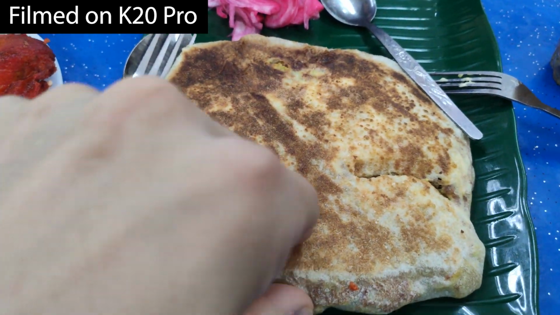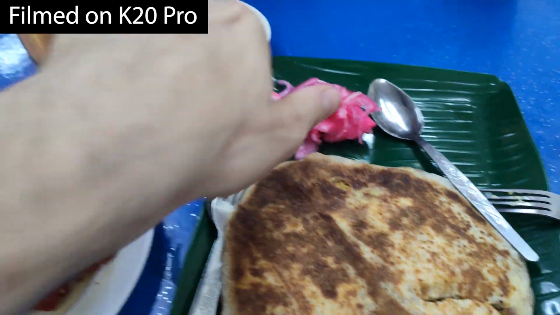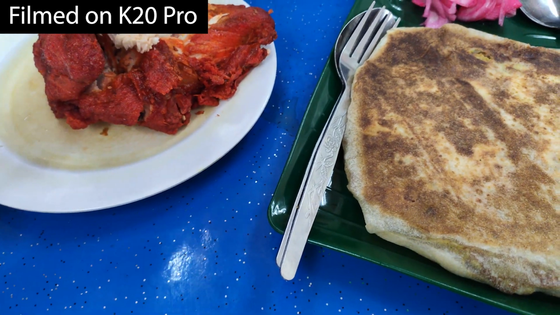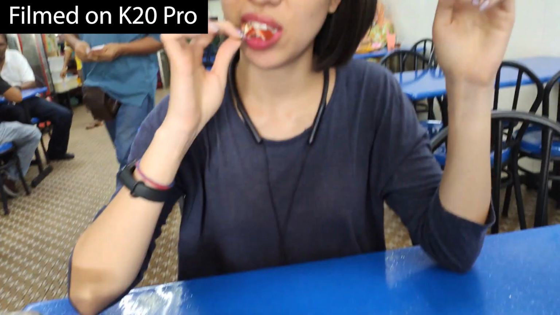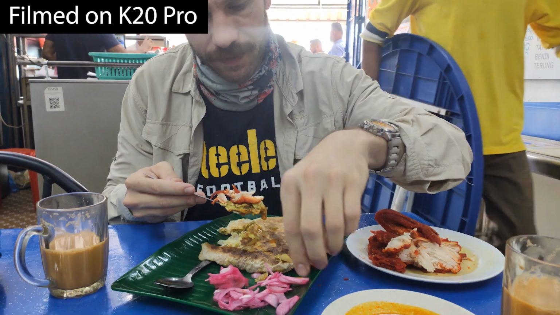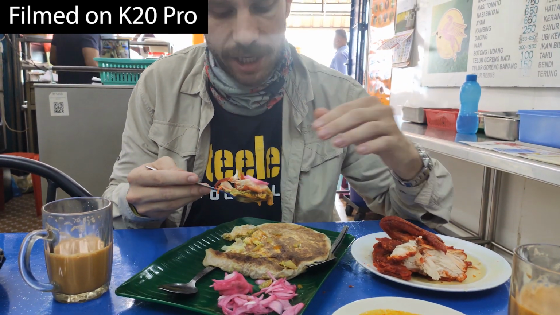We got a cheesy roti of some kind, curry sauce, tandoori chicken. Oh, let me get some of that. How's the chicken? Chicken, pickles, cheese.